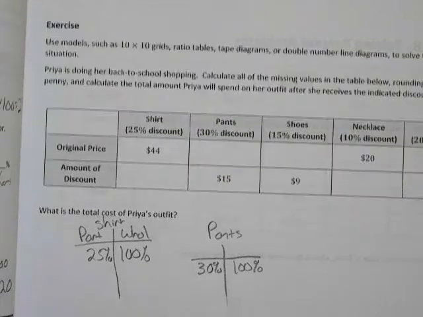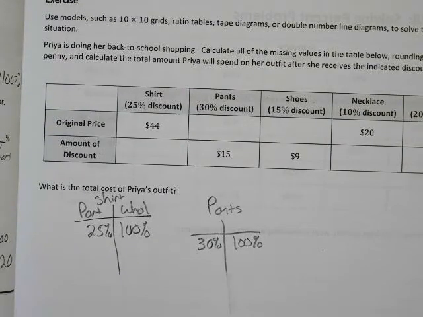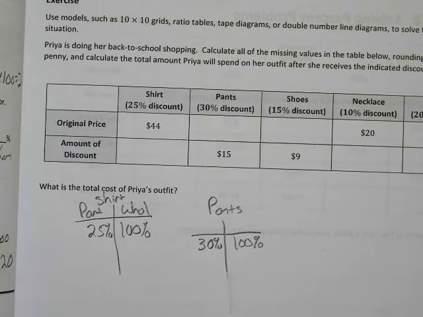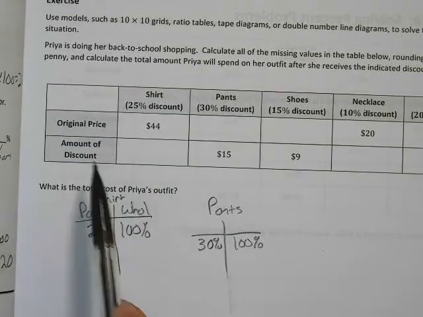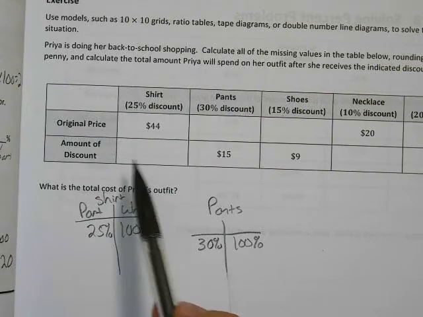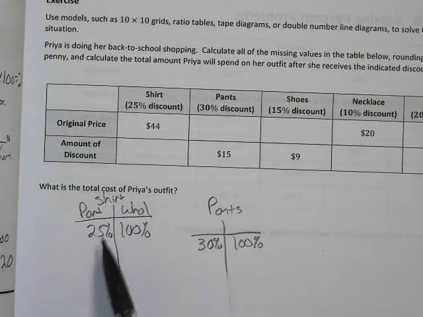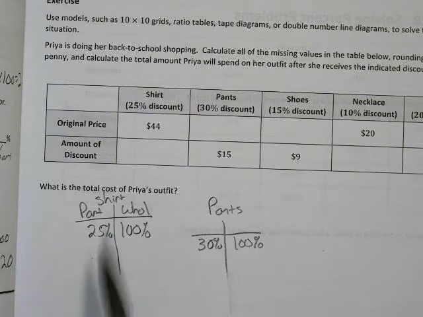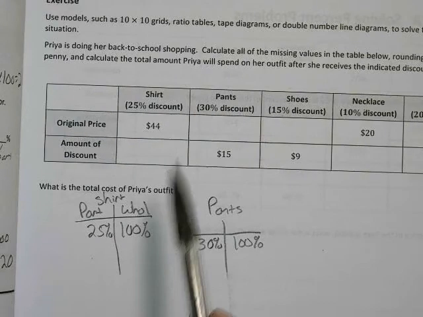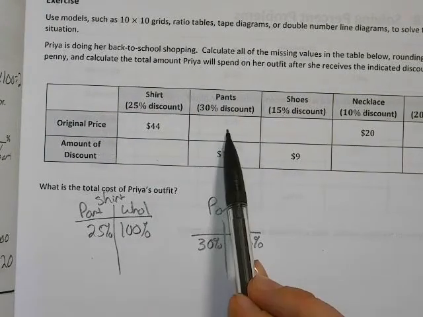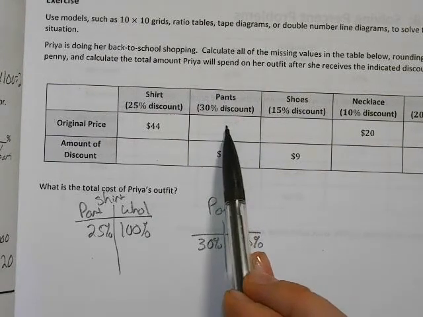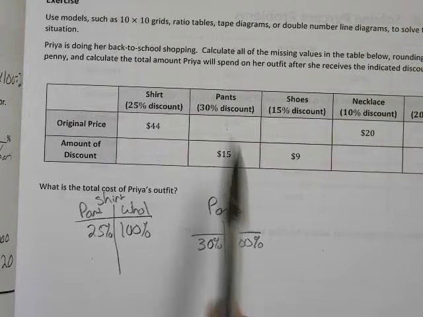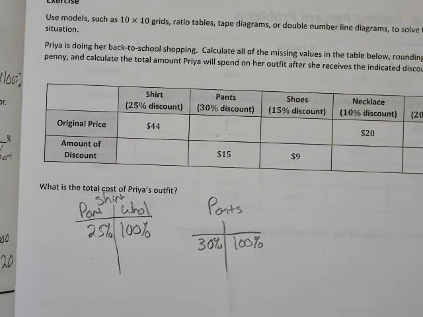Now, what you need to keep in mind is they're telling you the discount you're getting, which is how much money is taken off of the whole. So this one, it's telling you the amount of the discount is what this is going to tell you on the ratio table. So this one, it'll give you that answer. But this one, they want the original price, which means you're going to have to look for what goes under 100%. Same thing here, what's under 100%. I'm going to do the shirts and pants, and then I want you guys to do the rest on your own.